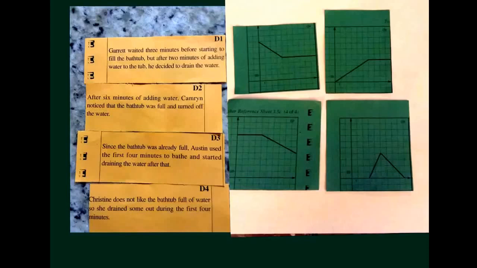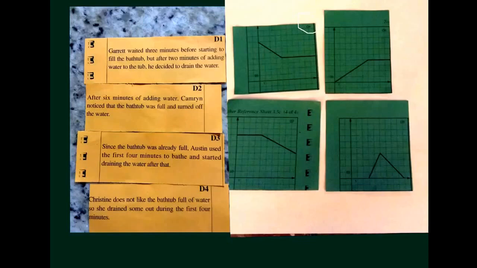So I'm looking at this description of Garrett waiting 3 minutes before starting to fill the bathtub. And then after 2 minutes he's going to add water, and then the water is going to go down. So I want to see a graph that matches that. So let me just start by looking at each graph. And you can see the number of the graph in the top right corner. So this is G4, for instance. Just a note, when you're doing the matching activity, graphs and descriptions are not in identical columns. You have to move all the way to the end to find the graph column. So be careful, don't write the G's in another column.